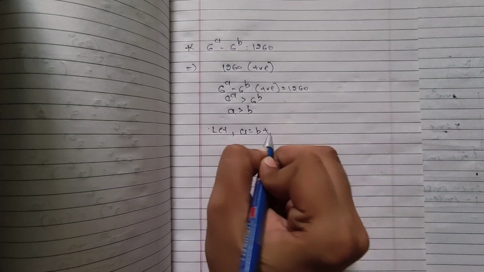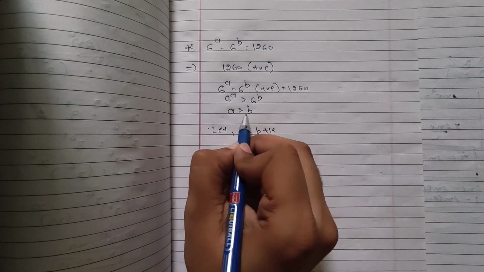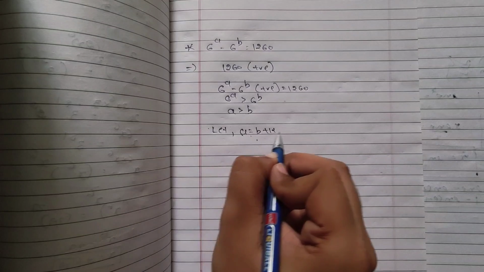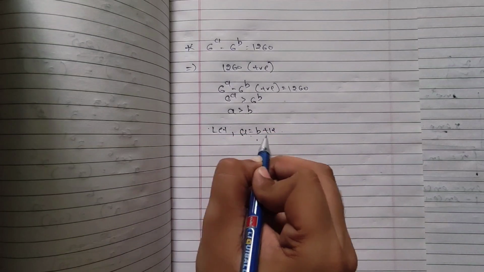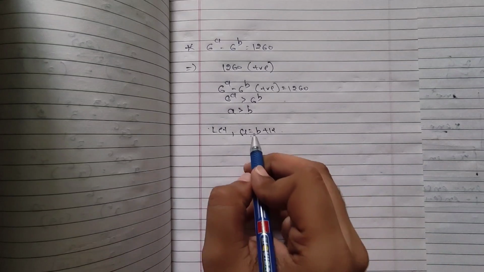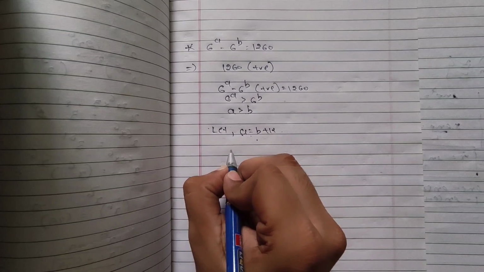Now, to simplify this equation, I will assume a equal to b plus k. Why? Because a is greater than b. If b were greater than a, then I could write b equal to a plus k. But here a is greater than b, that's why I have written a equal to b plus k. I have assumed it, right? So now I will put b plus k instead of a in this particular equation.